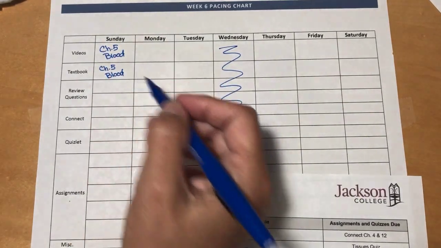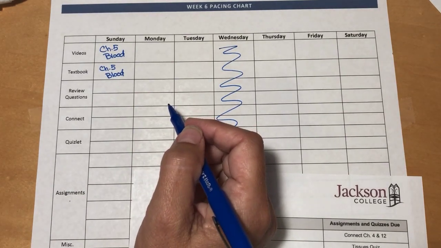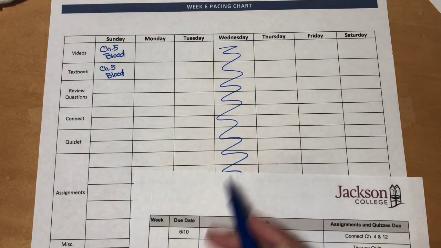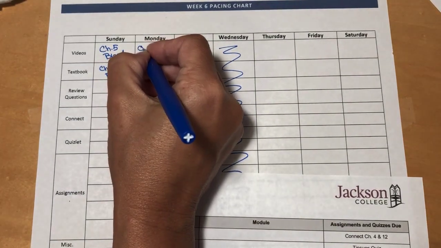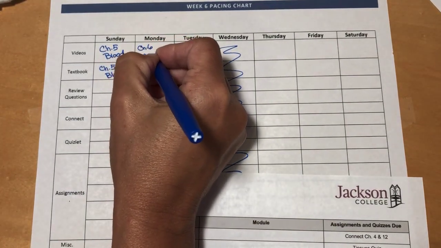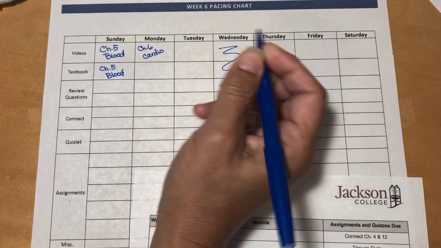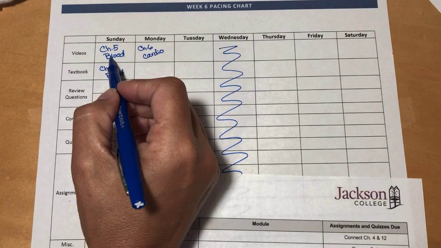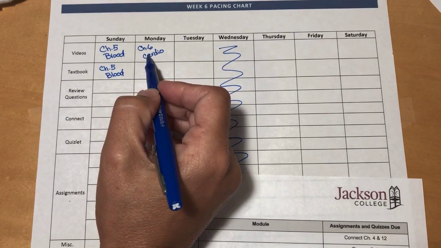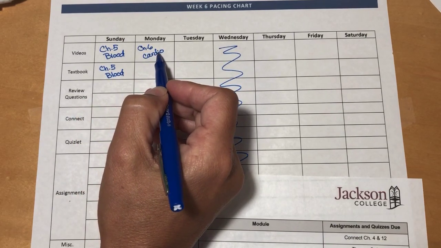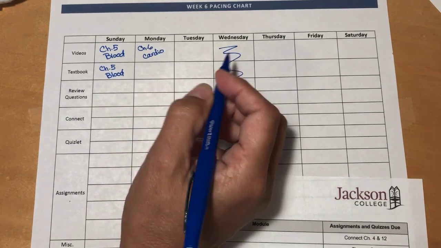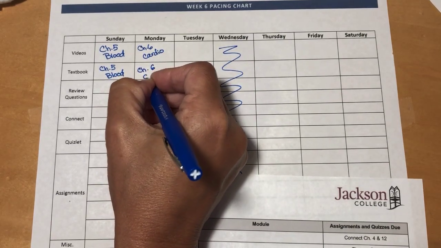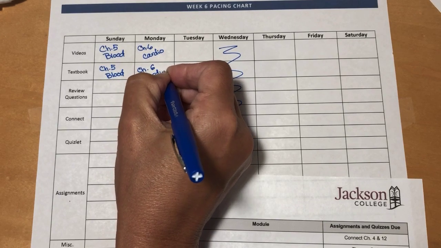So if we're doing blood on Sunday, and everything has to be done by Tuesday because we don't have Wednesday to do our Connect assignments, then it looks like Chapter 6, cardio, videos have to be done on Monday. Now I went and I looked in the checklist. There's one video for blood, but there's like 3 or 4 different videos for cardio. So that's going to be a day where we have a lot of videos and a lot of reading.